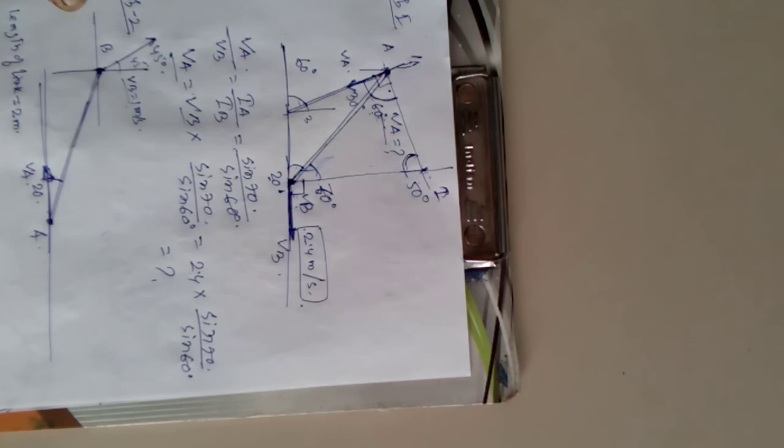Okay, so we have to find out the magnitude of VA.